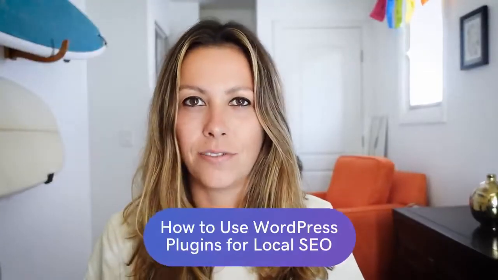We're talking about how to use WordPress plugins for local SEO. WordPress is incredibly SEO friendly. The good news is that you don't have to do all the heavy lifting for your SEO on your site. Plugins, which can be installed pretty easily, take it from me, if I'm saying it's easy, it's easy. And it expands the scope of your WordPress software to enhance its SEO.